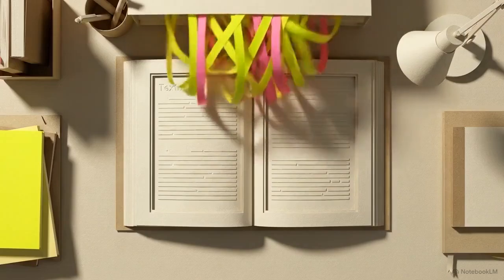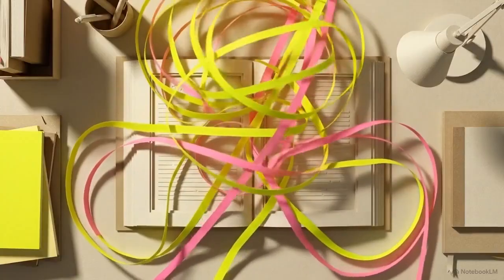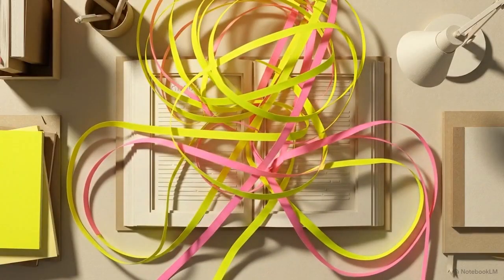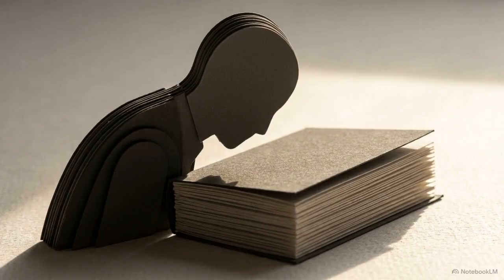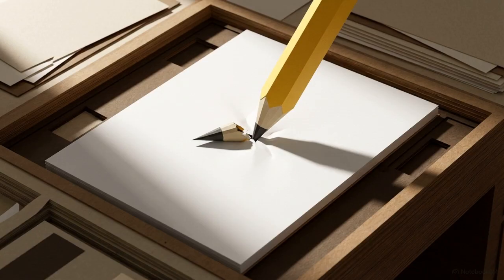Students waste hours frantically highlighting dense walls of text, hoping the sheer volume of color will lock the facts into their brains. Reading those highlighted paragraphs over and over creates a false sense of security. You recognize the words on the page, but when an exam demands that you generate the answer from scratch, the recall fails completely. To fix this, you have to change the physical structure of your page.